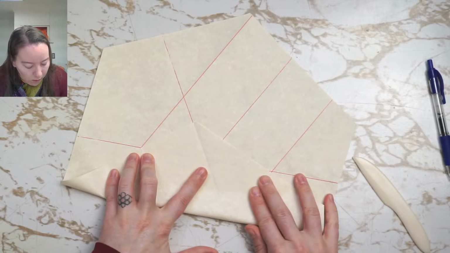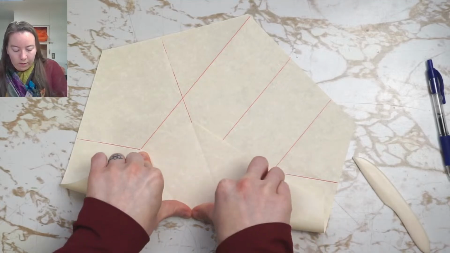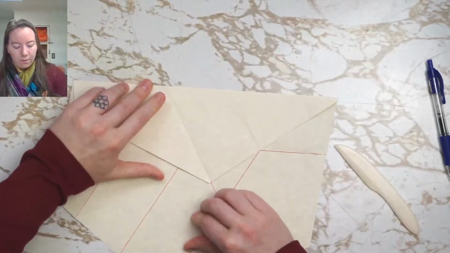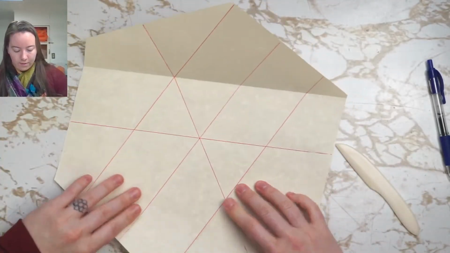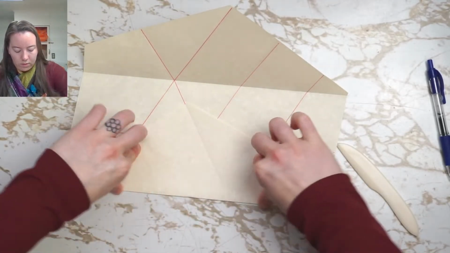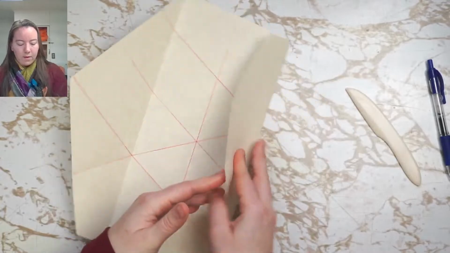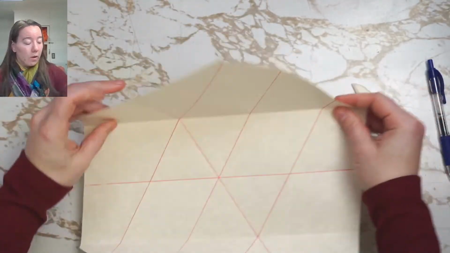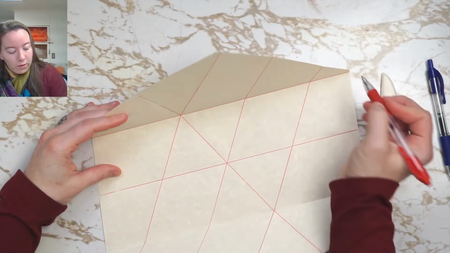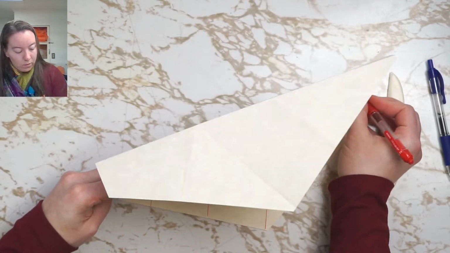And so bringing my grid intersections on the edges into the center, I can fold 1, open, fold 2, oh yeah, mark, then reverse.